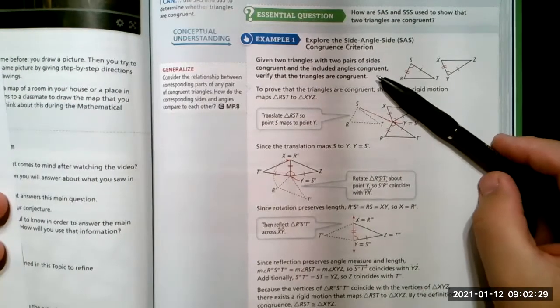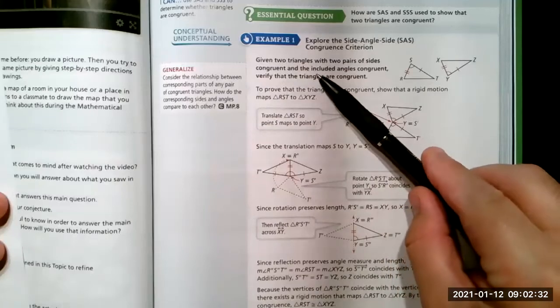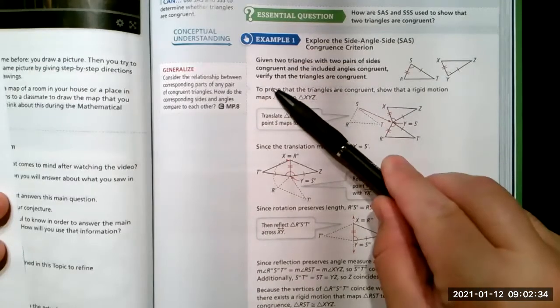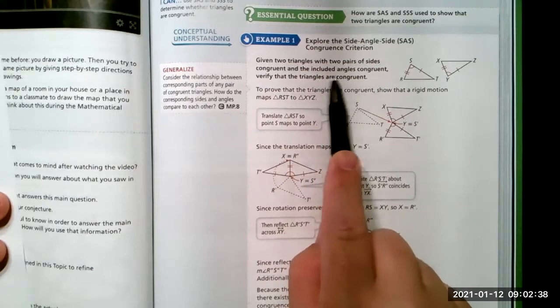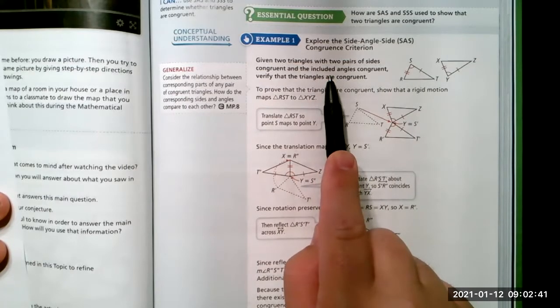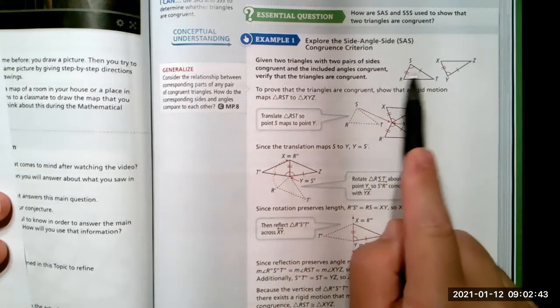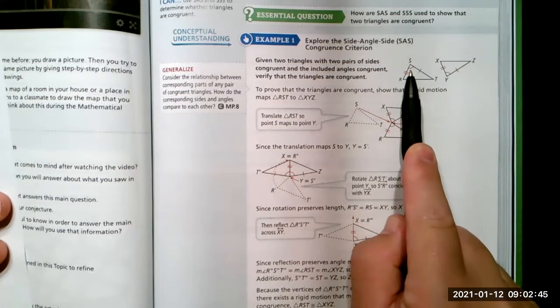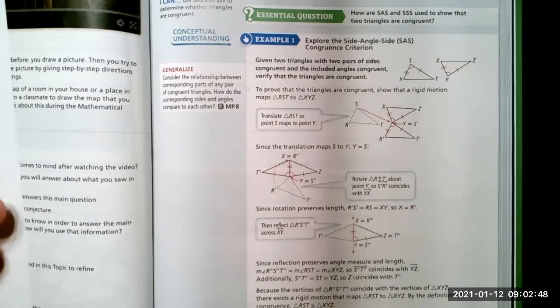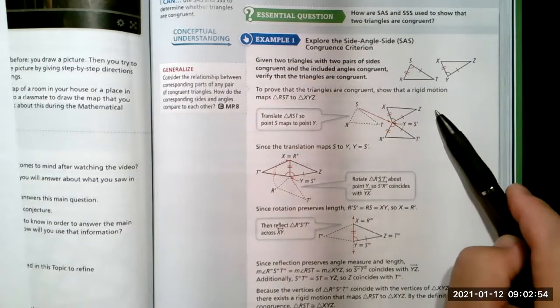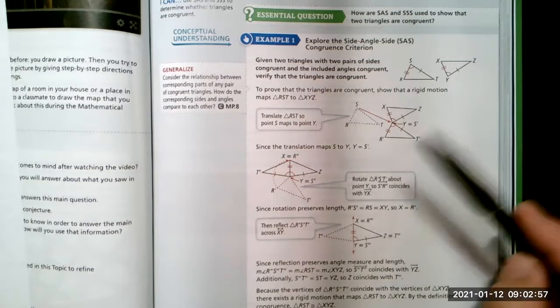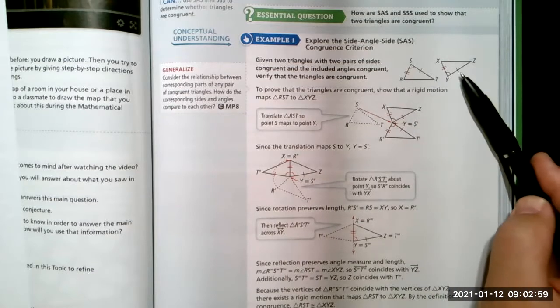So given 2 triangles with 2 pairs of sides congruent and the included angles congruent, verify that the triangles are congruent. That's important. They have to be the included angles. That's the word that they use here, basically saying that the angle that joins those 2 sides is called the included angle. So what they're doing here is using some rigid motions to see if I can go from this triangle, apply some rigid motions, maybe rotate it, maybe reflect it, maybe translate it to get to this triangle right here. And that's exactly what they're doing.